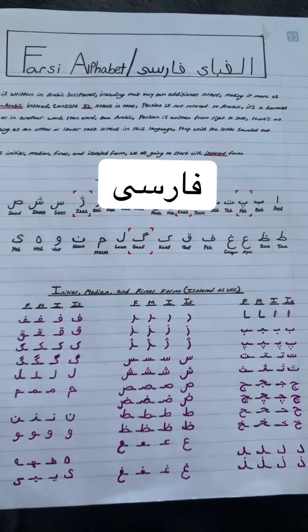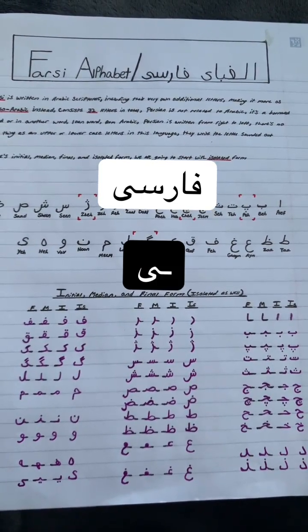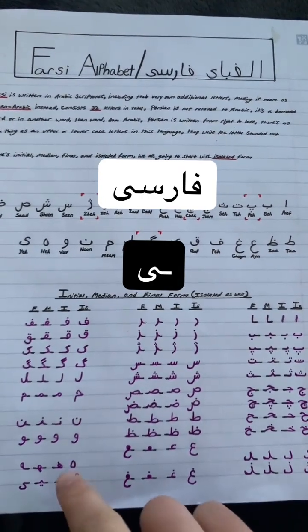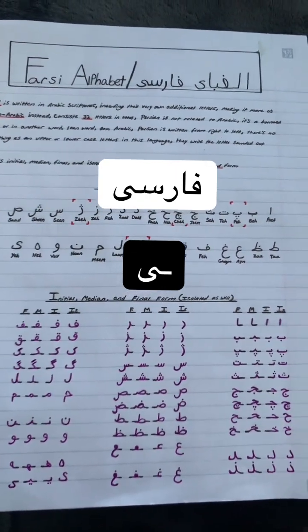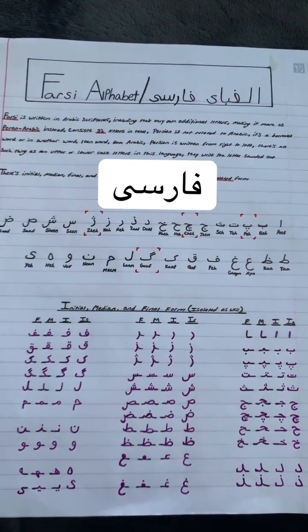And the very last letter is ye. And as you can see, ye is the final form. So when you look at it, it looks like that one is ending. And this is pretty much the writing system in Farsi.